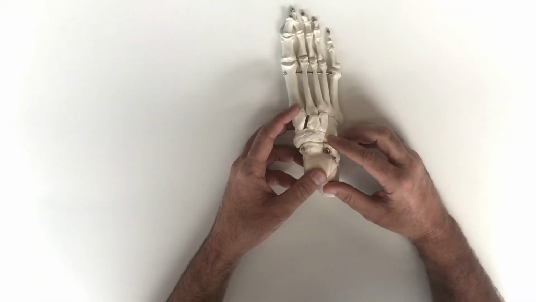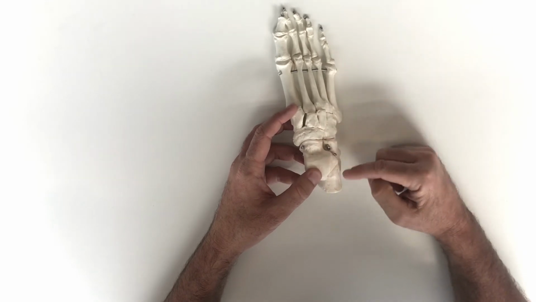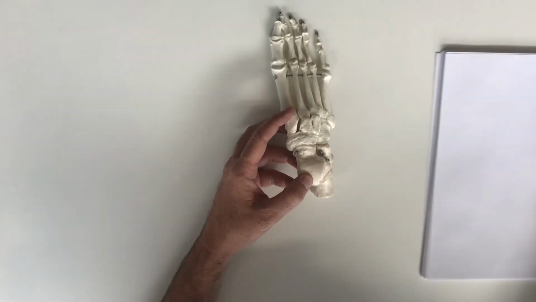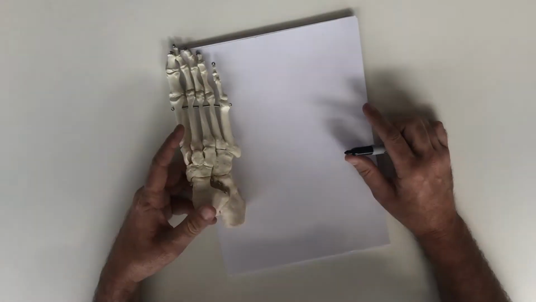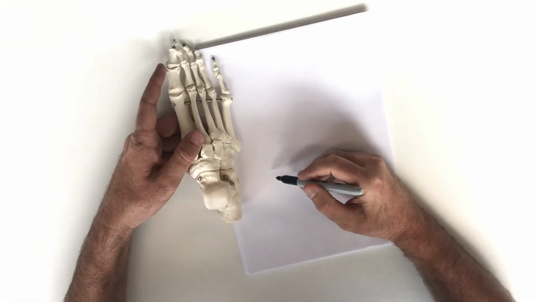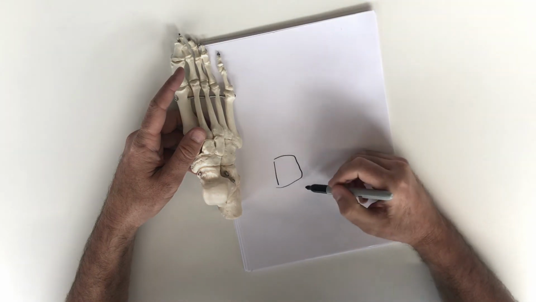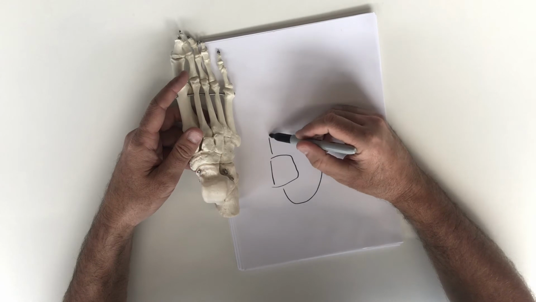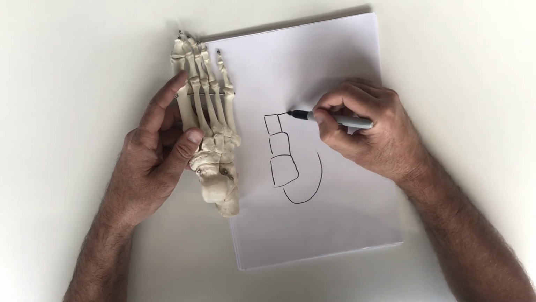So there's a way of trying to remember what these tarsals are, much like the way we try to remember what the wrist was. So let's start by just drawing a picture of a foot. I don't know, it's going to be something like this. Let's get creative.